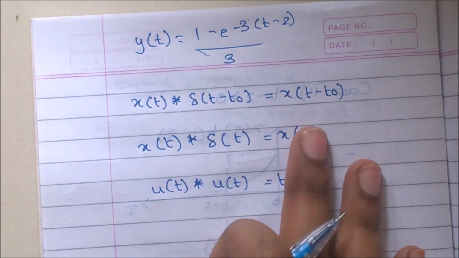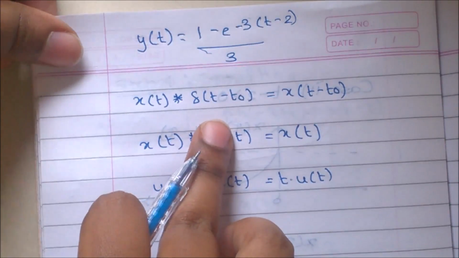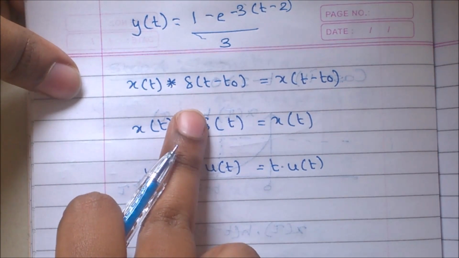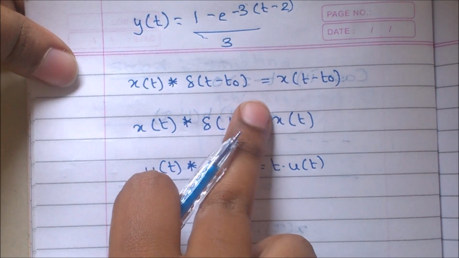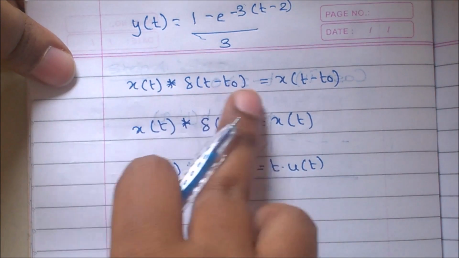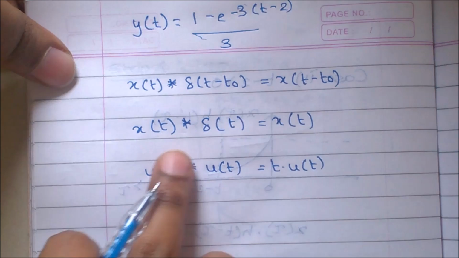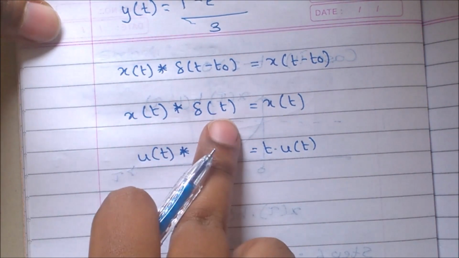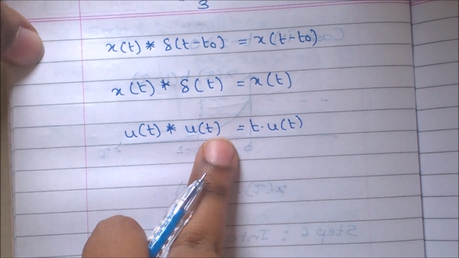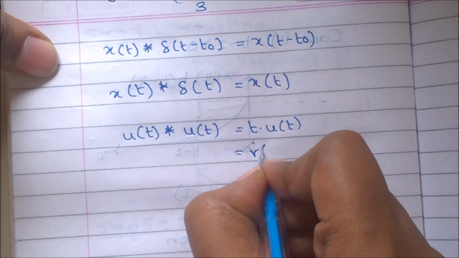Now there are certain important formulae or expressions which we get by solving convolution, which can be used to simplify your expressions in performing convolution. X of t convolved with del of t minus t naught is equal to x of t minus t naught. So if you are convolving any signal with a shifted impulse, it will be the shifted signal itself by the same shift amount. Similarly, convolving x of t with del of t, it will become x of t. And if you are convolving u of t, a step signal, with another step signal, the resultant will be a ramp signal, that is t multiplied by u of t. This is equal to r of t.